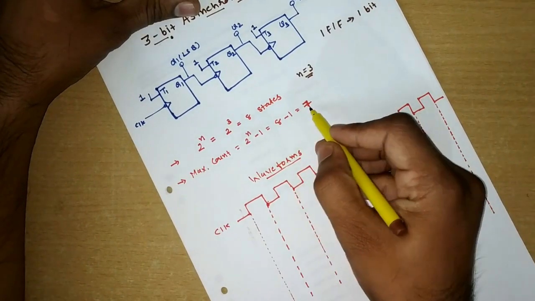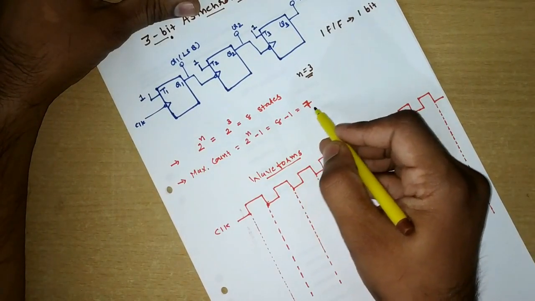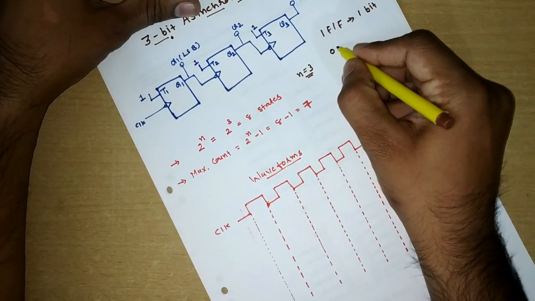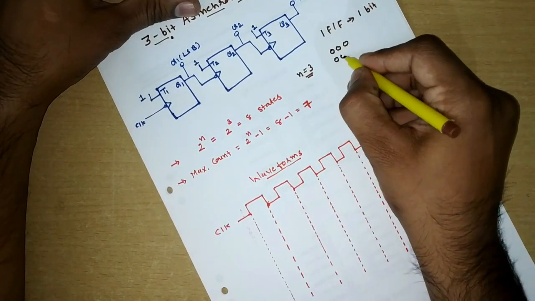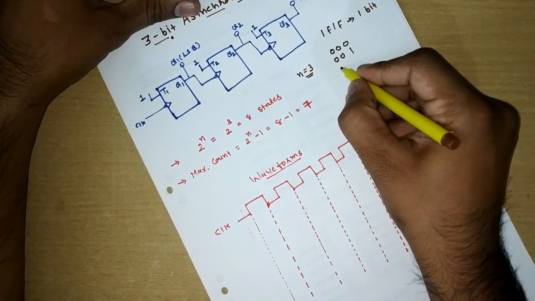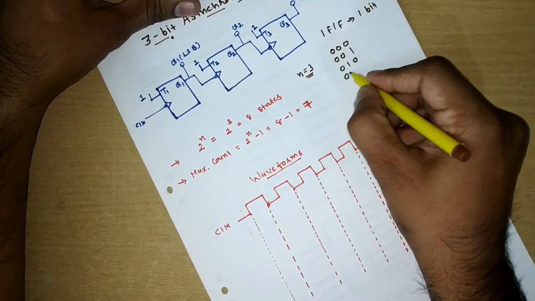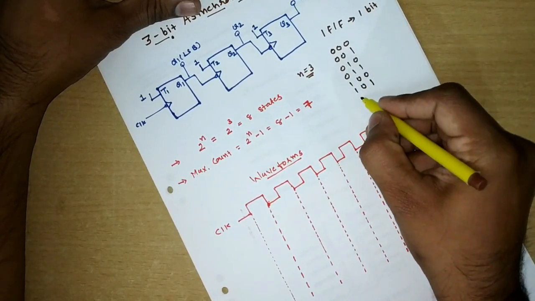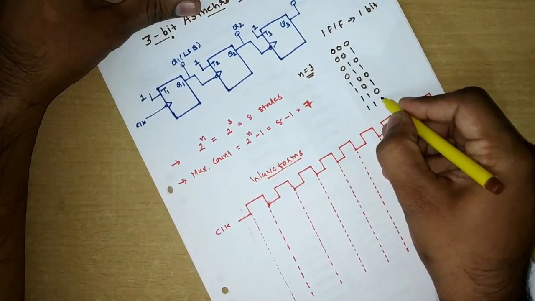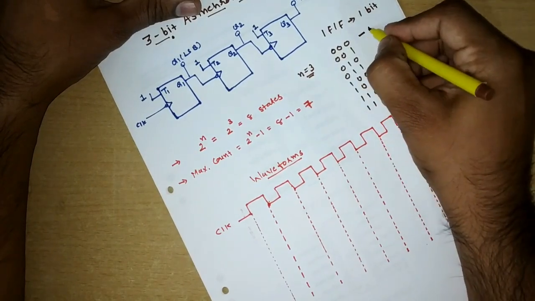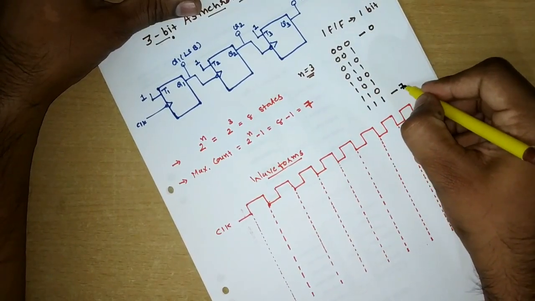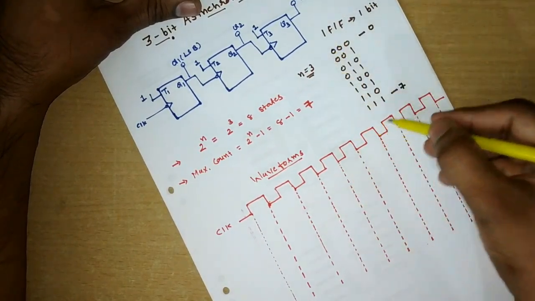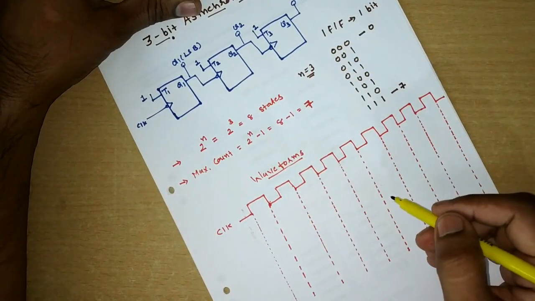We have already discussed that maximum up to 7 we can count, right? So we are going to start with 000, 001, 010, 011, 100, 101, 110, and this is 111, which is 7. So we will start from 0 and end at 7. These are the outputs of the flip-flops.